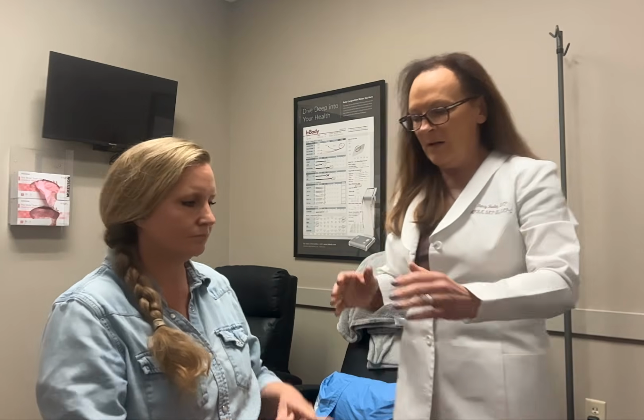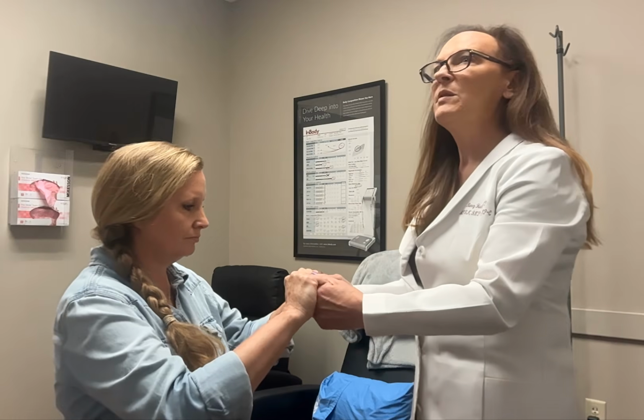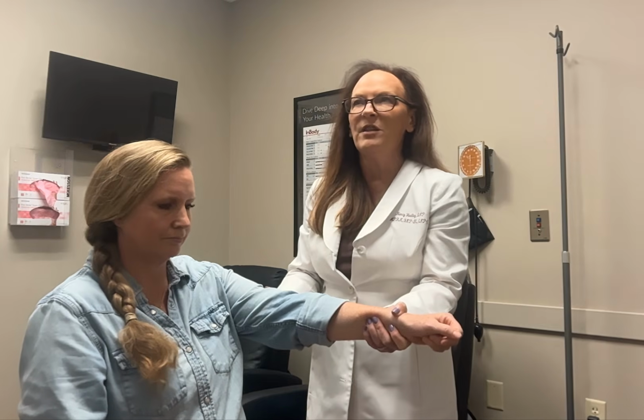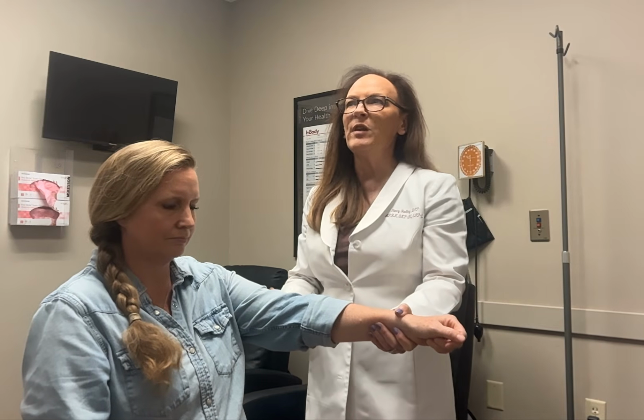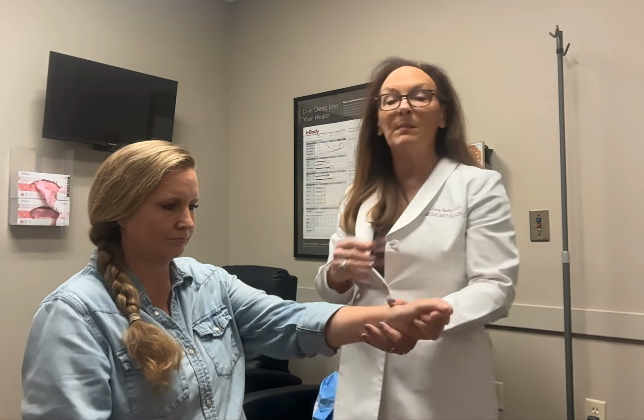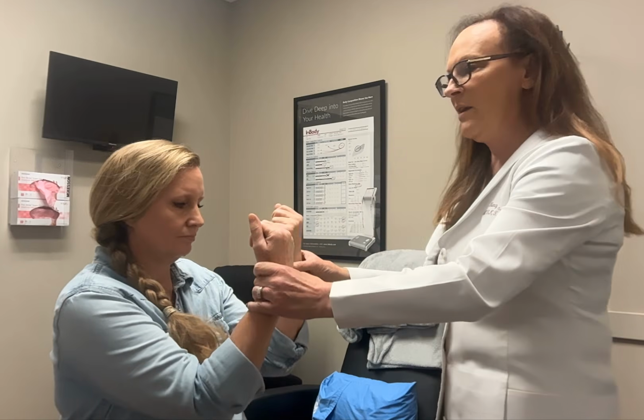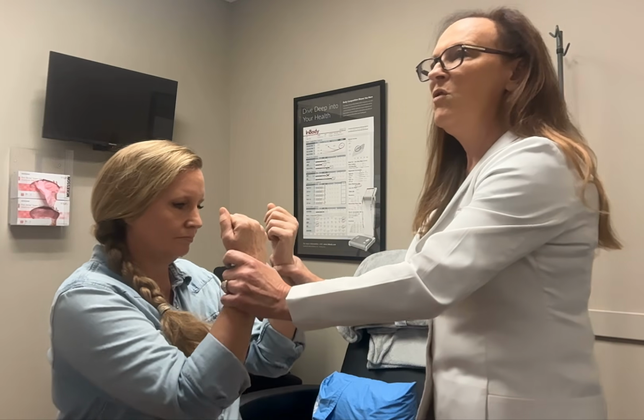The next thing we're going to do is assess hand grips. So I'm going to have you squeeze both sides, and the hand grip strength is 5 bilaterally. We're going to assess the passive range of motion of the elbows using flexion and extension. We're going to assess the strength of the biceps and triceps bilaterally by having the patient push and pull against resistance, and that is a 5 out of 5 strength bilaterally.